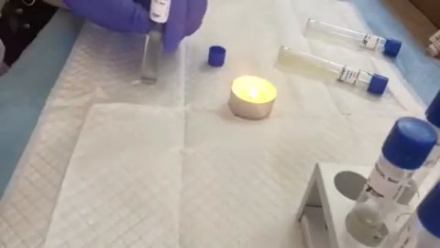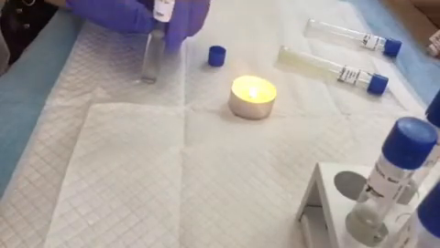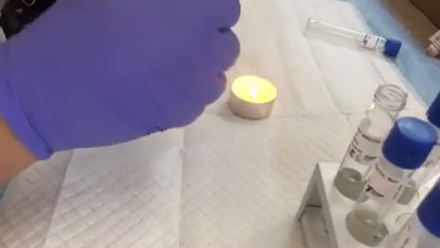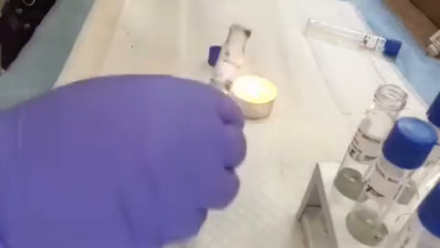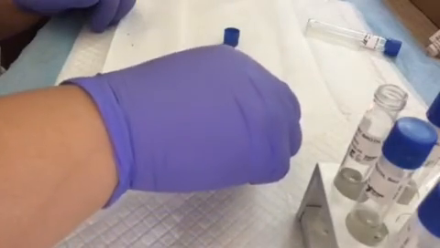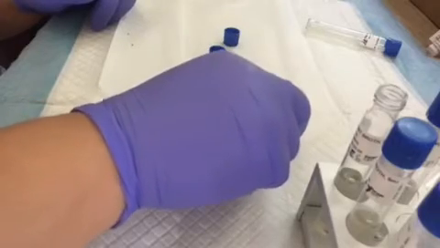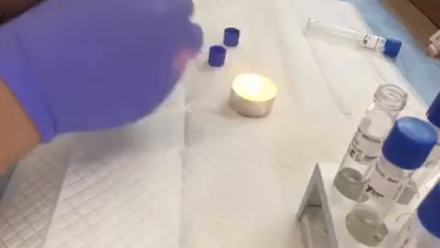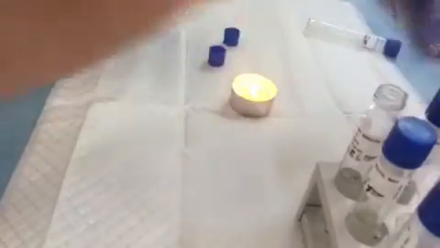And then we have our pipette that's been soaking in alcohol. So we have the S-CRVCA broth. Just going to flame it over the lip. We get our pipette that's been soaking in alcohol.